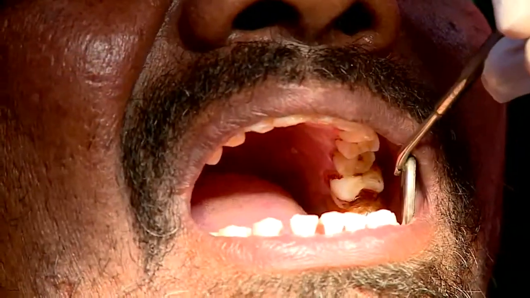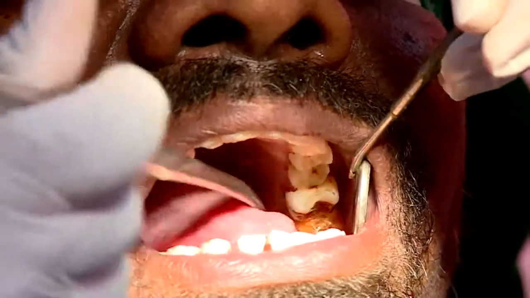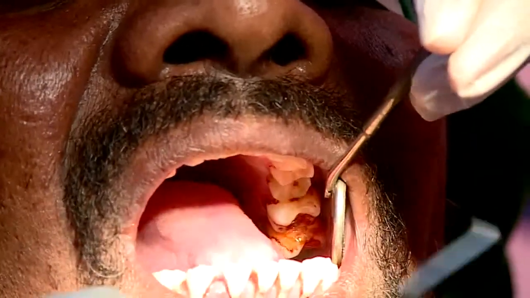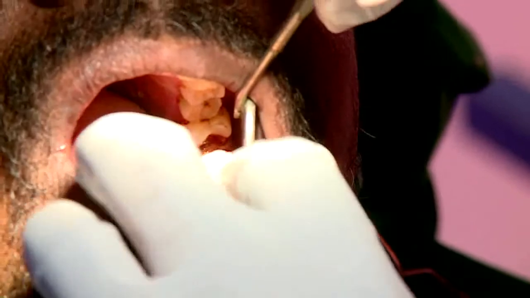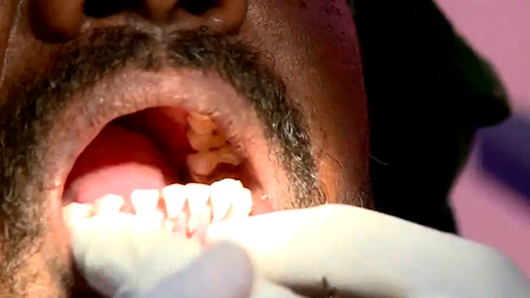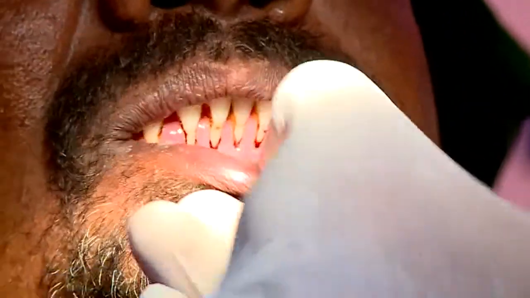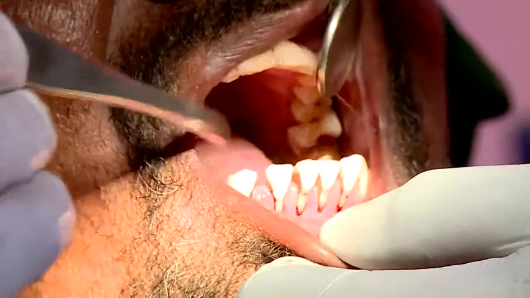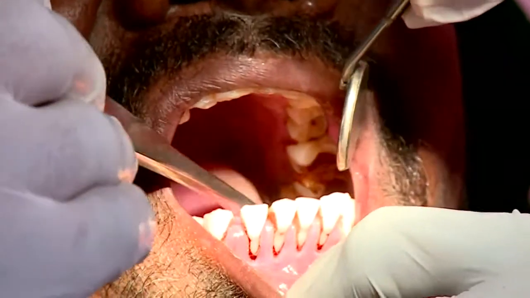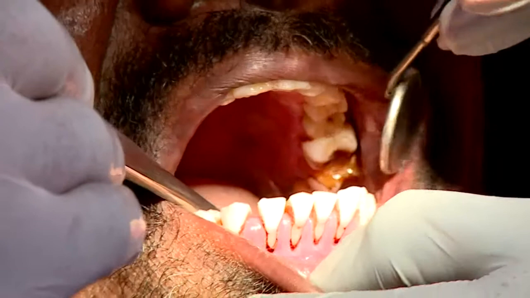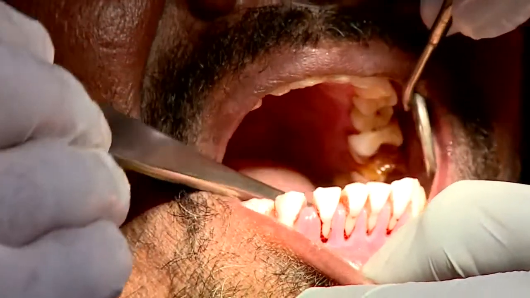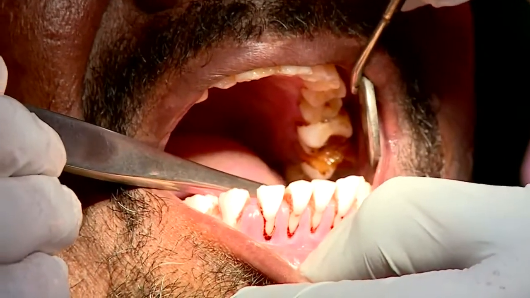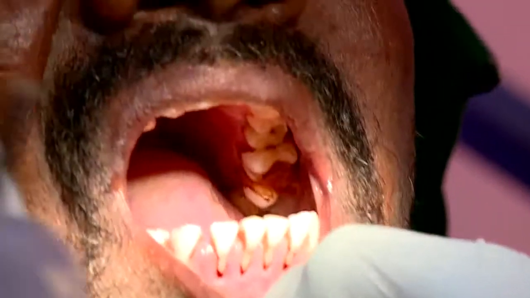I'm reflecting the tongue. Very good. So now is it visible? No, doctor. I think it's going to be a little difficult visualizing that region. Okay, fine. So we'll leave the retromolar region.